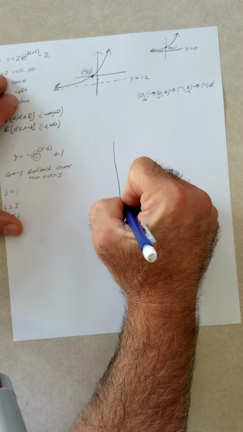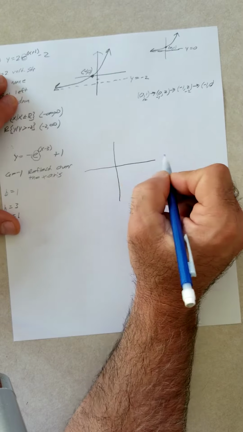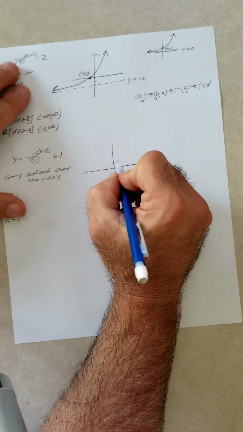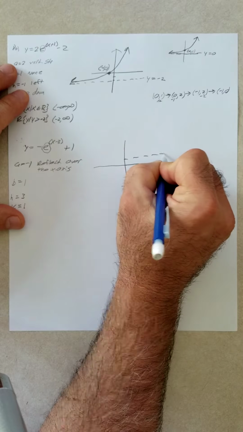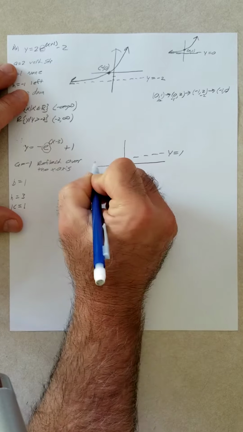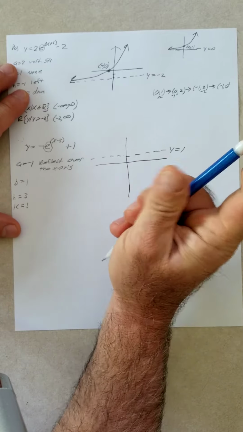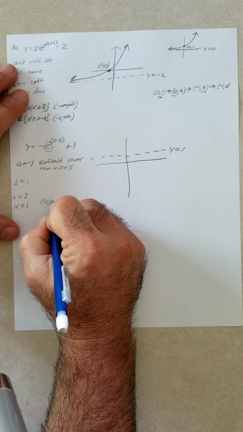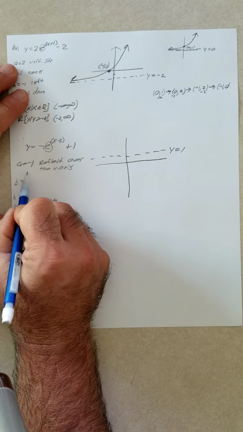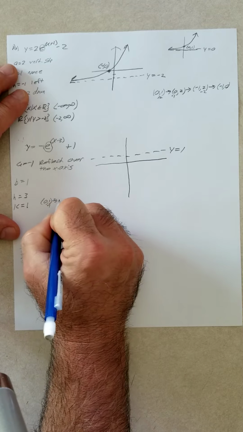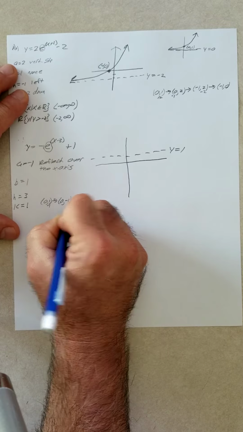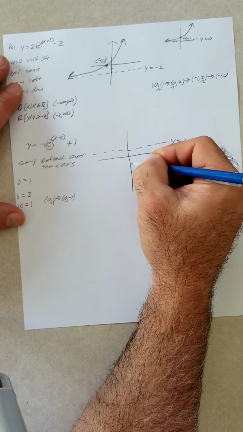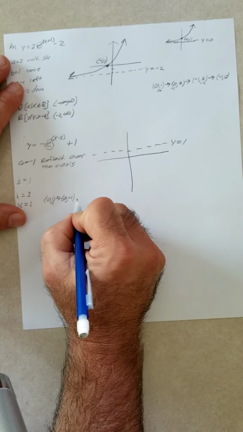So the very first thing I'm going to graph is my horizontal asymptote, which goes up 1 unit. So it shifts up to y is equal to 1. And taking the point 0, 1 through the transformations again, a is negative 1, so that's going to be 0, negative 1. Or in your mind, you can think it just reflects down to here. You don't have to write this out. It does help.